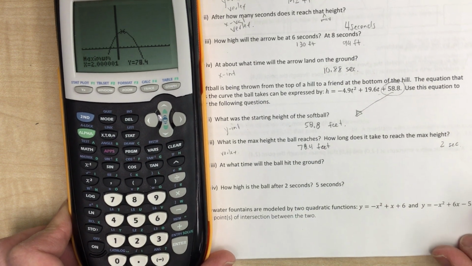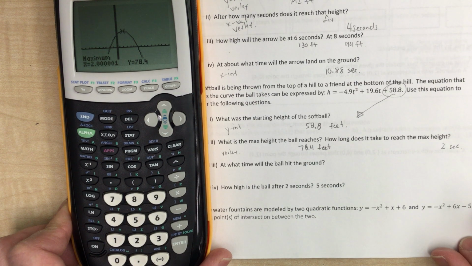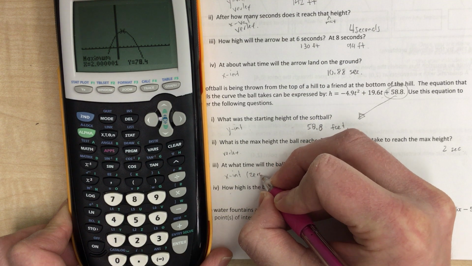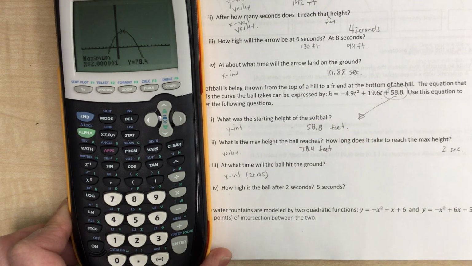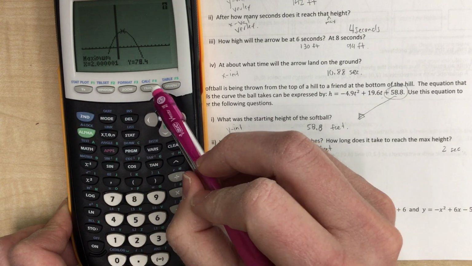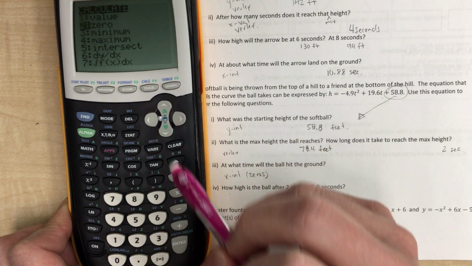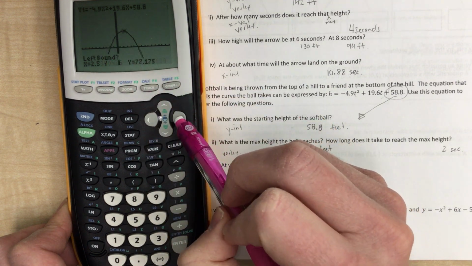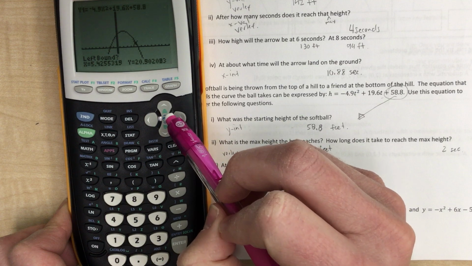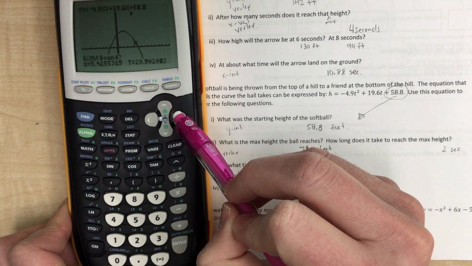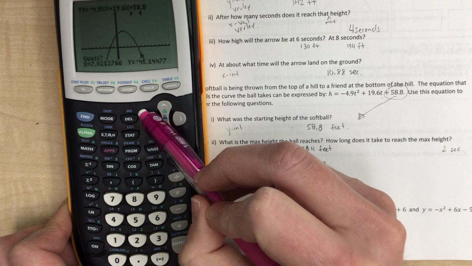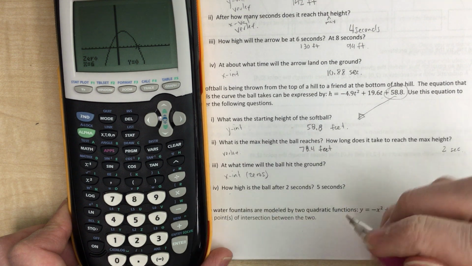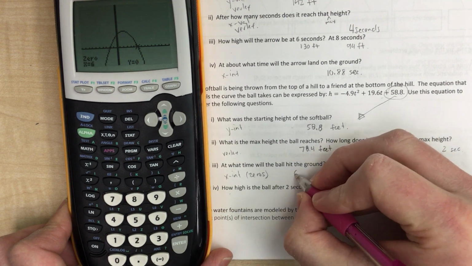All right, number 3, at what time will the ball hit the ground? So that's our x-intercept that we're going to try to find. That's where we do zeros. So we'll do second calc. We'll do 0. And we'll do our left bound, right bound. Again, the left side is before time started, so we don't need to worry about that one. We'll do left of it. Right, enter, and guess, enter. Okay, so we end up getting time is 6 seconds.